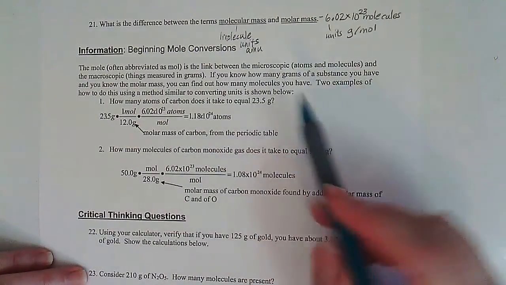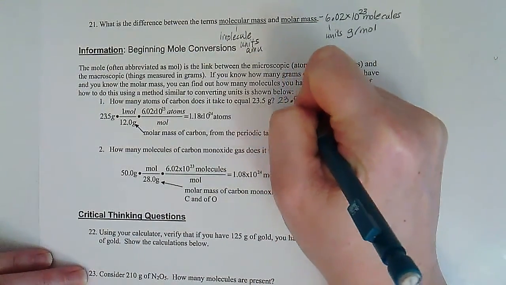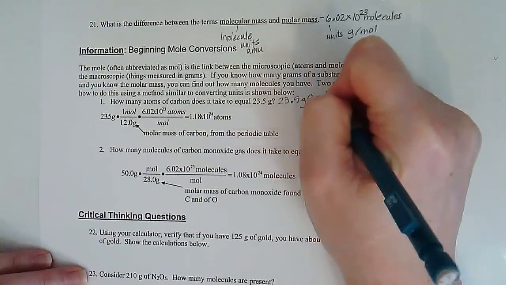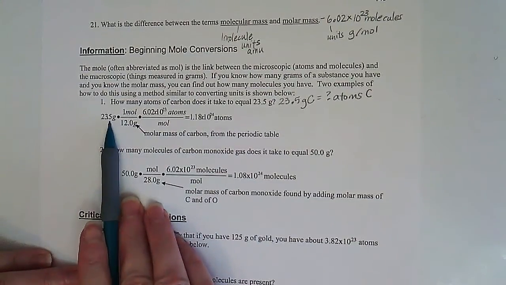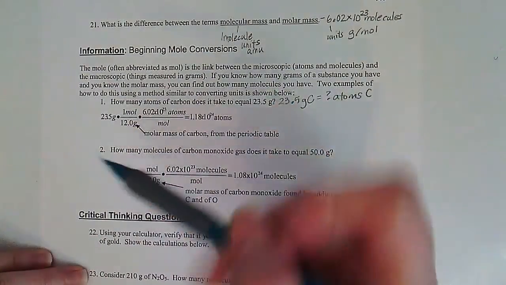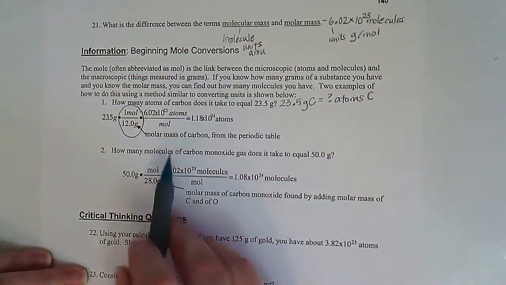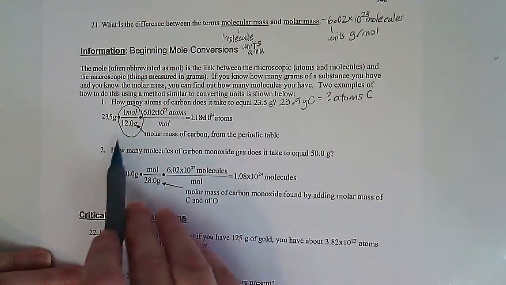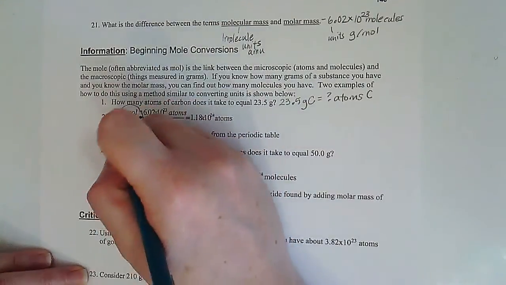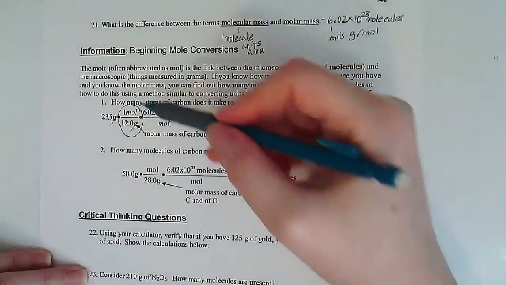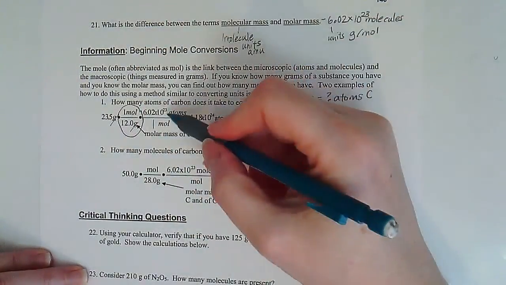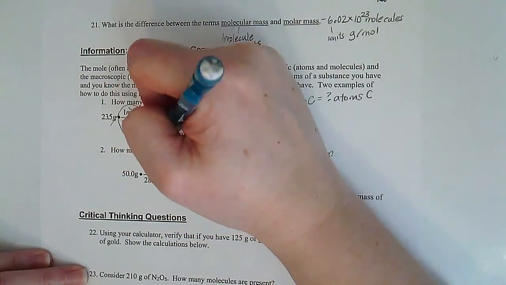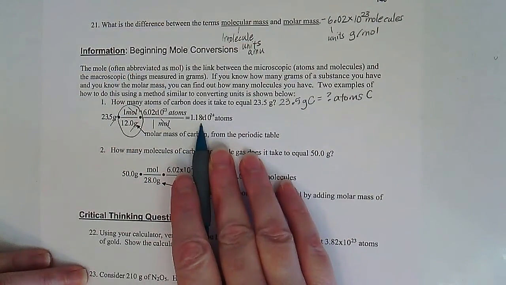So this is asking if I have 23.5 grams of carbon, how many atoms of carbon do I have? So I start with my 23.5 grams. This is my molar mass of carbon from the periodic table. Grams have to be on the bottom so that they cross out. Moles are on the top. But I didn't want moles, I wanted atoms, so I know that 1 mole is 6.02 times 10 to the 23rd atoms. And so I get 1.18 times 10 to the 24th atoms.